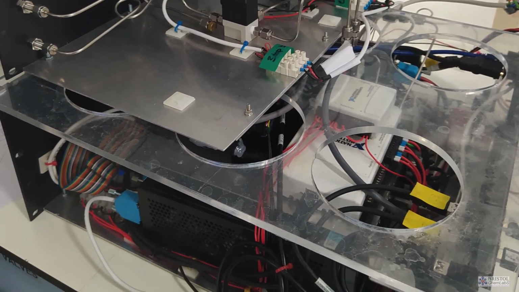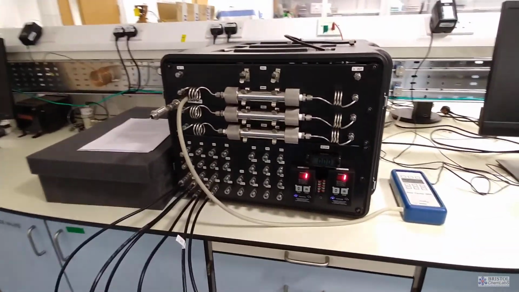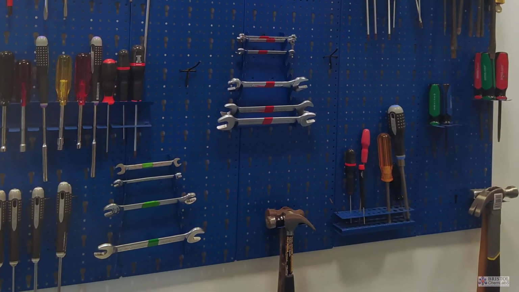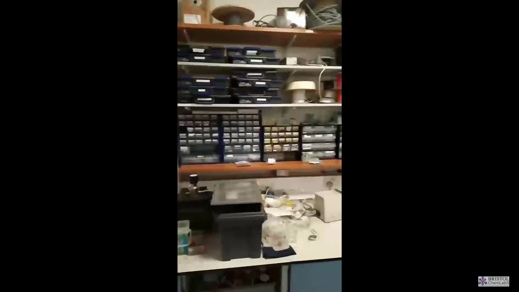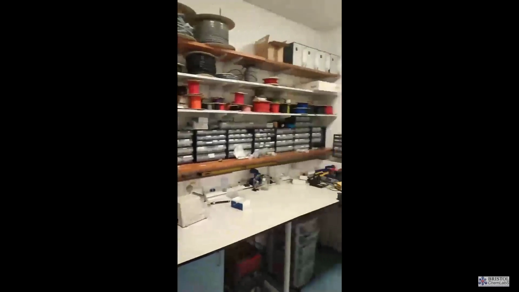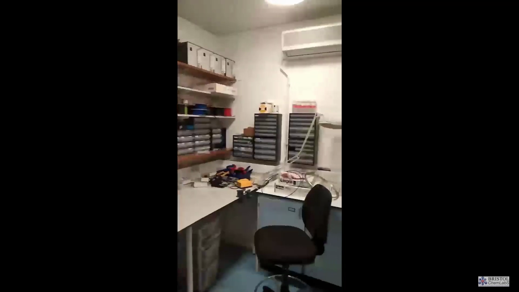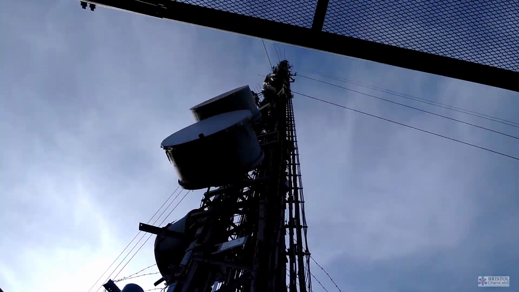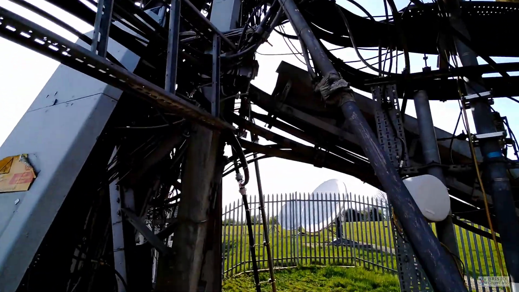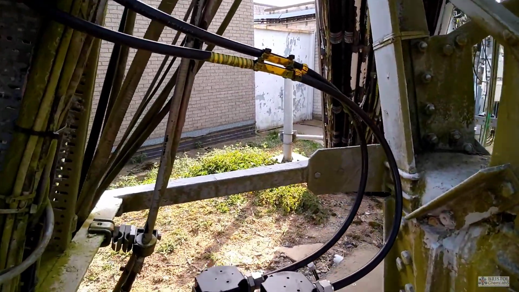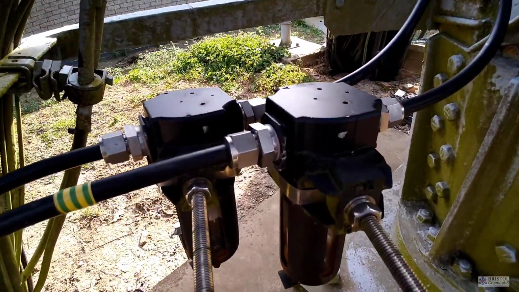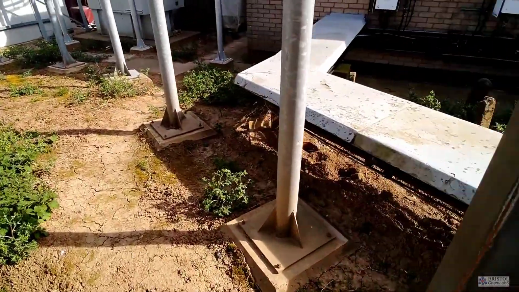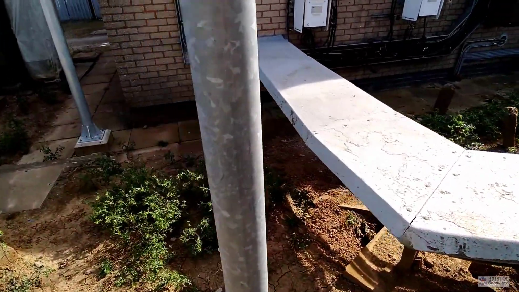Because we built some of the instruments ourselves, our lab has a lot more tools than most labs have. And we also have a whole room dedicated just to electronic parts, tubing, fittings, things you need to build instrumentation. Most of our instruments are not in this lab, though. Most of the instruments are deployed at measurement sites. We have stations, sites all around the UK. There are some instruments in Ireland, and there's one in Barbados.